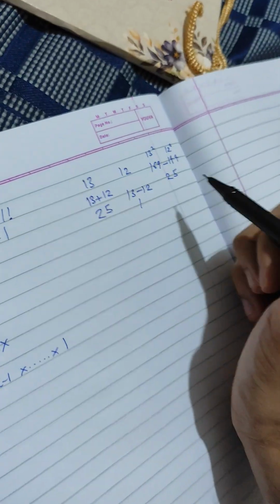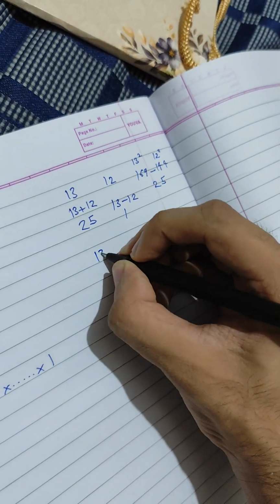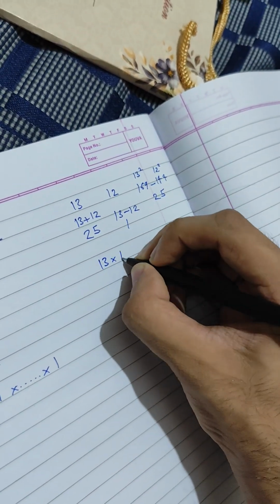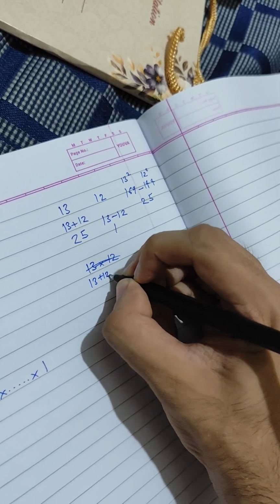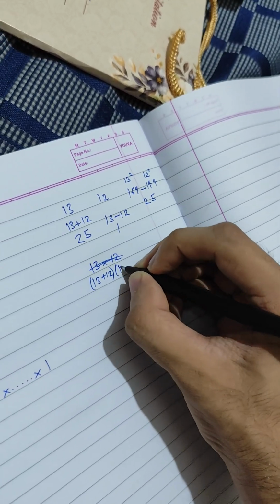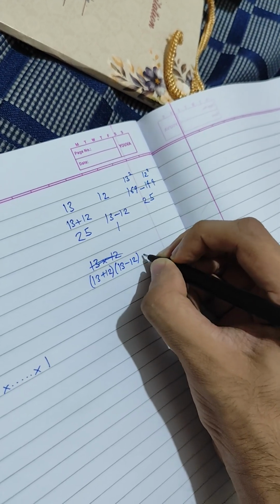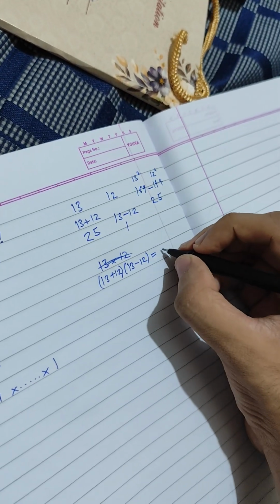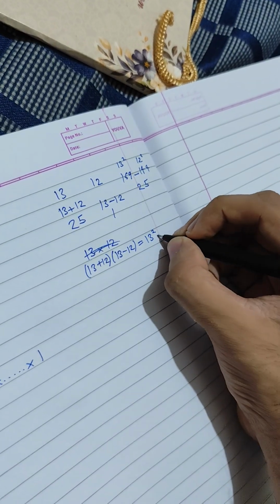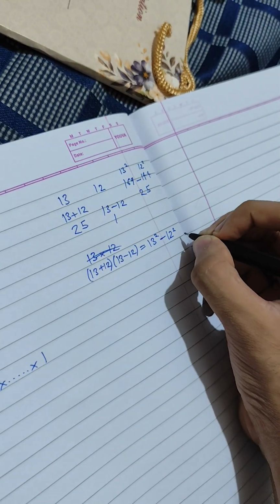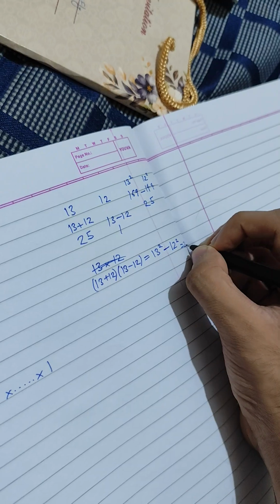Well, if I multiply 13 plus 12 by 13 minus 12, it is equal to 13 square minus 12 square, equal to 25.